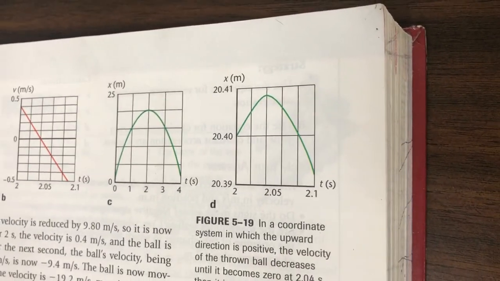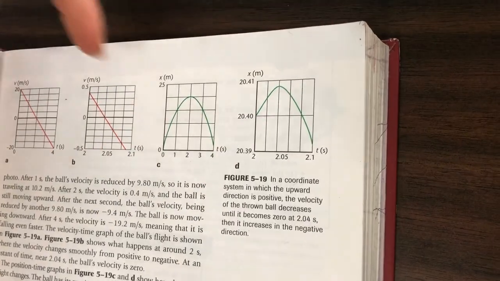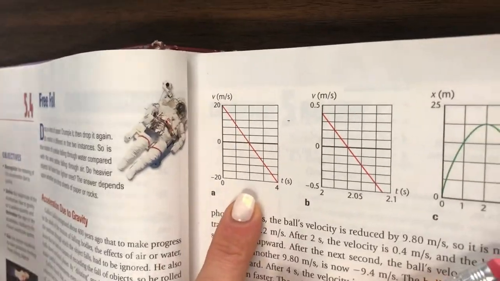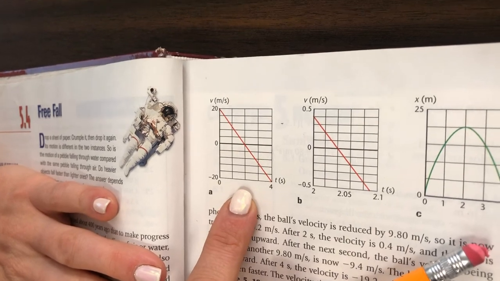Okay. And how would you know it was the negative direction? Well, our displacement is negative, so our velocity is negative. That's right. Okay, so that was position versus time. What does this look like on a velocity versus time graph? Way different, right?